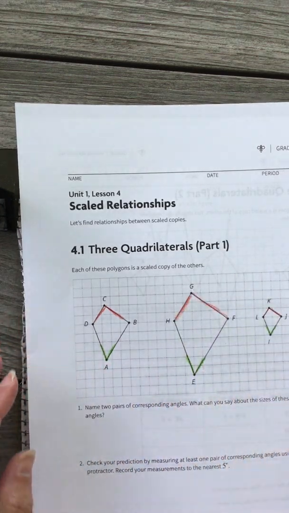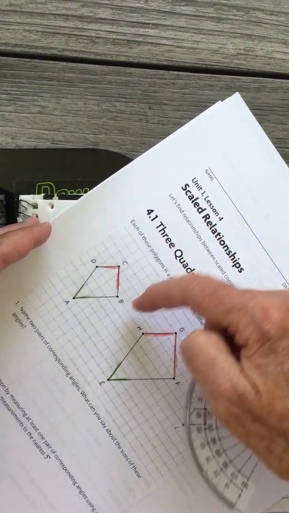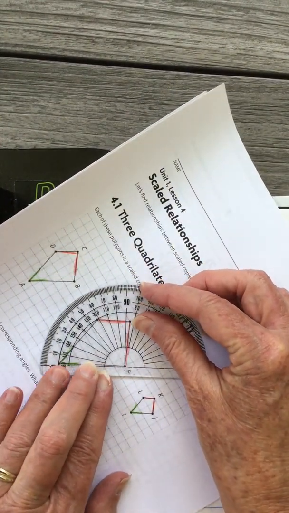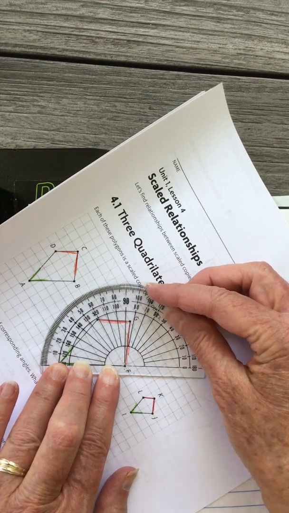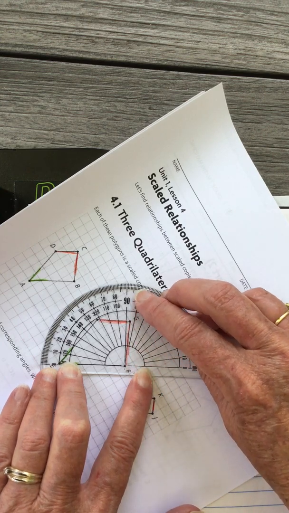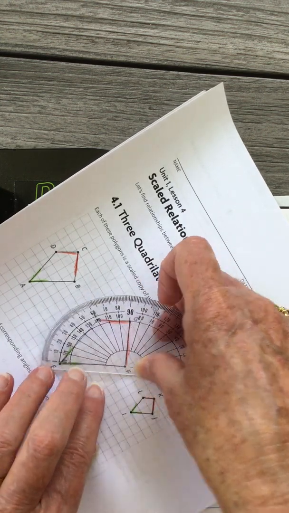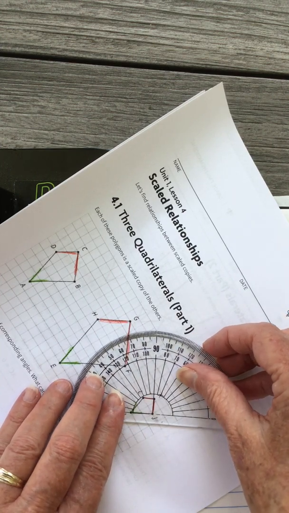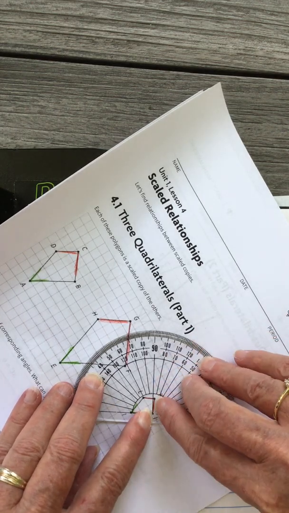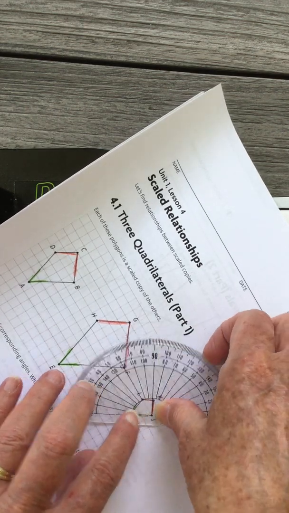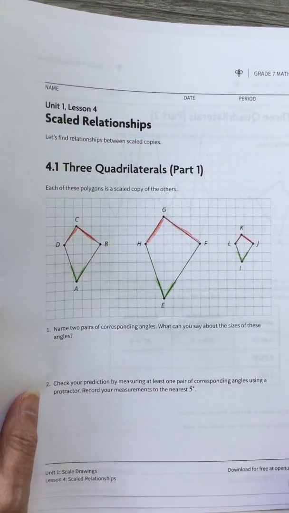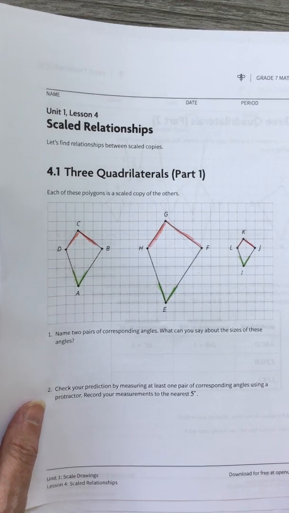All right, let me turn the paper around, let's try this angle F here. Okay, put the dot, the line on the line. What do we got? Looks to be a little bit more than 90, maybe 95. Okay, let's come over here and test this one and see if we get the same thing here. Okay, this one looks to be about 95 as well. So our prediction that they look the same is right: they are the same by using our protractor.